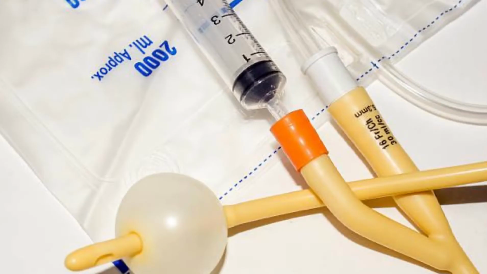So we have wound care. Sometimes we do wound vac. Sometimes we do Jackson-Pratt drains. Sometimes we're removing staples. Sometimes we're doing Foley catheters for men and women. Sometimes we're doing flushes. We're flushing Foley catheters. Sometimes we're doing drain care. We're doing nephrostomy tube care.